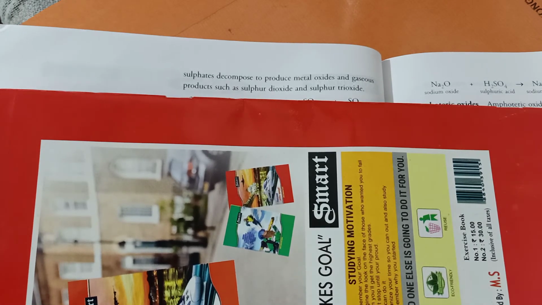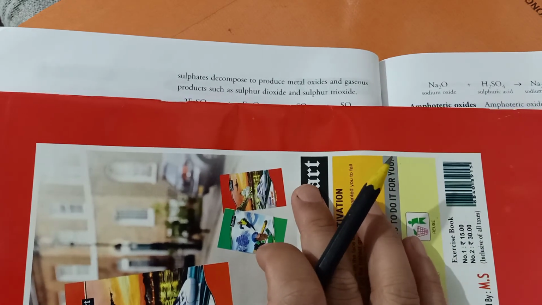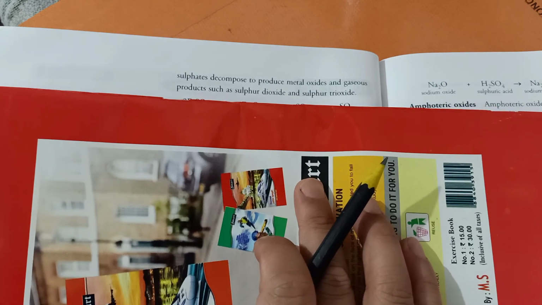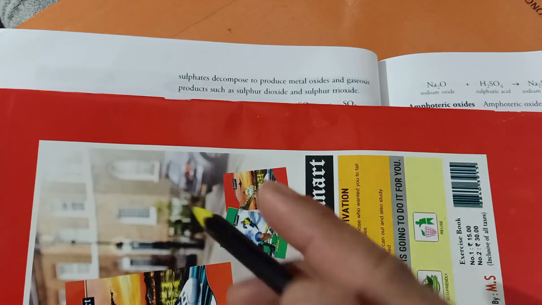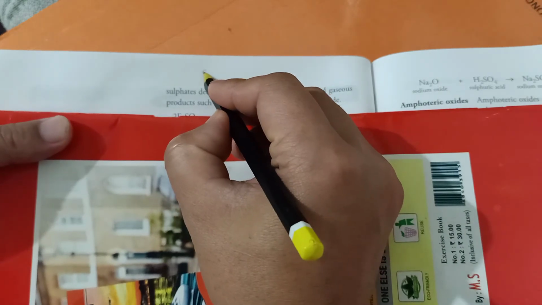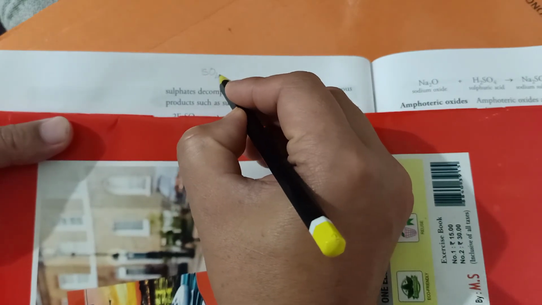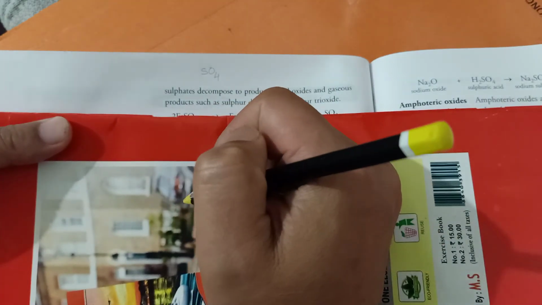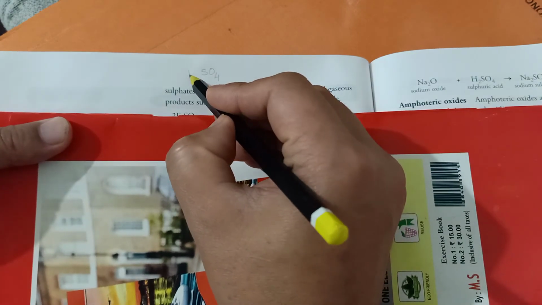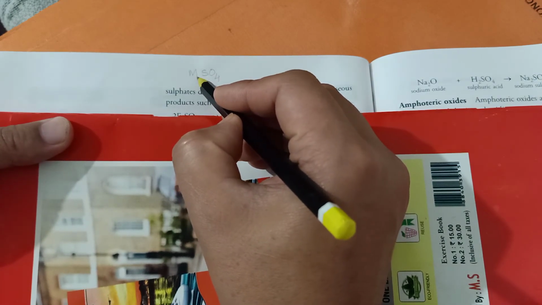The last method which we are going to see over here is the thermal decomposition of metal sulfates. Again, sulfates means compound containing SO4 group. So again, metal means, so there has to be one metal, any metal.